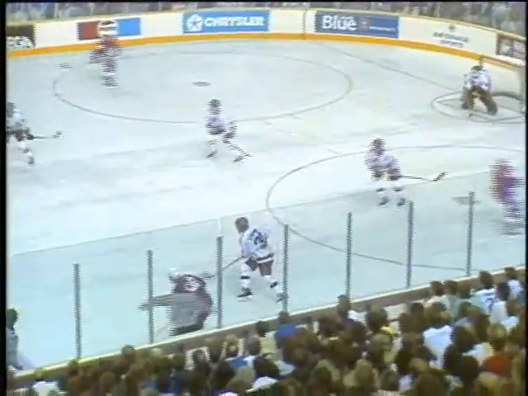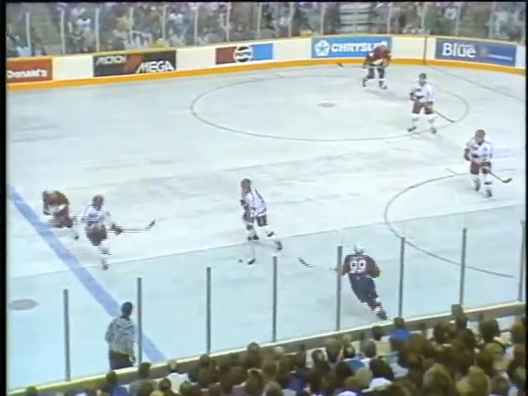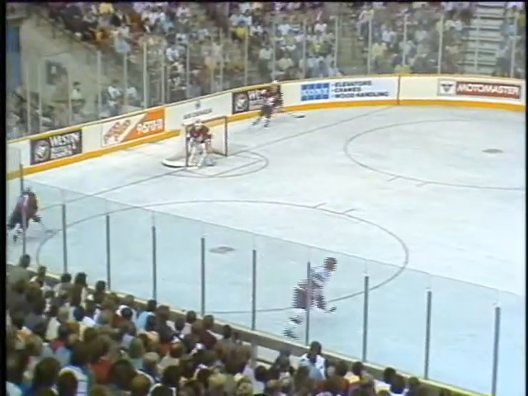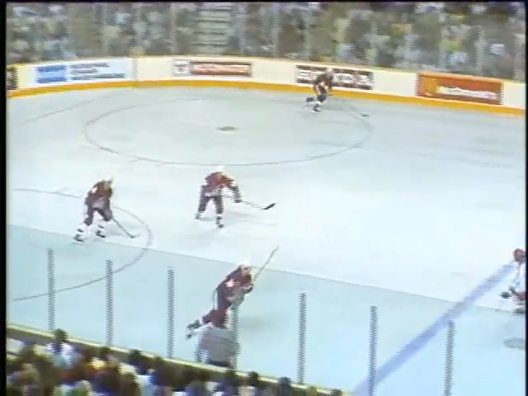Canada with the man advantage. Bourque giving it to Messier. Messier to Gretzky. Over on the boards, and Semyonov intercepts and flips it down the ice. That's Bourque giving it to Coffey. Canada with the power play. Coffey fires it in.